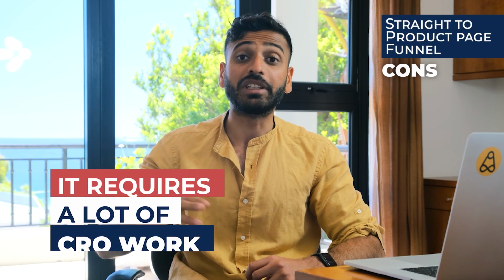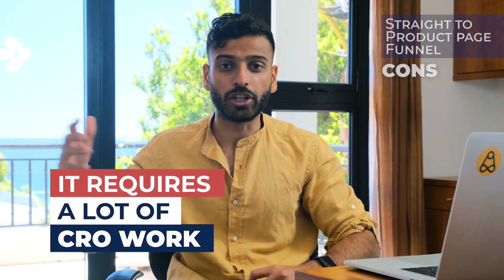So this means you need a lot of traffic and a lot of ad spend to be able to optimize your page. So if you're just starting out, you need to keep this in mind that you will need to do a lot of CRO to make this sort of e-commerce funnel work.